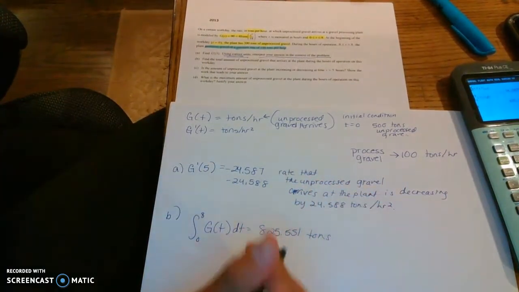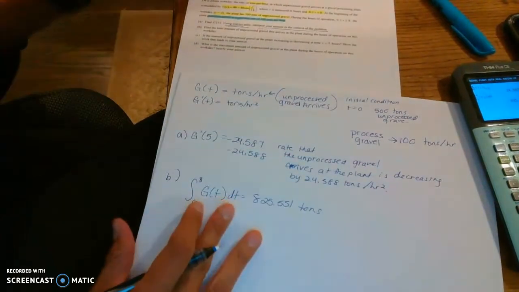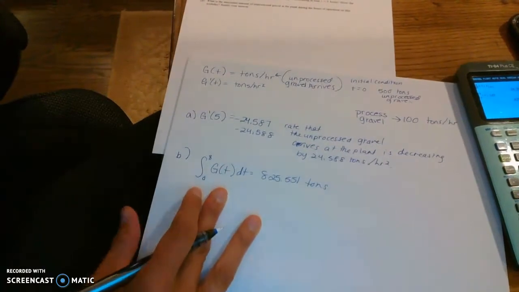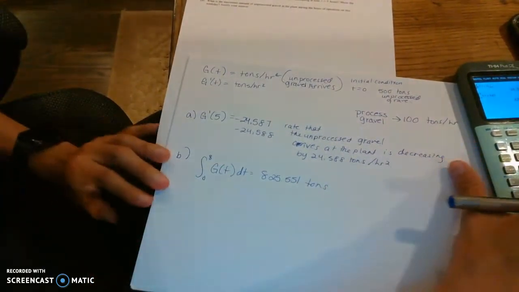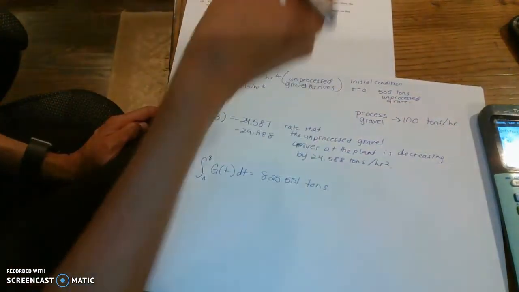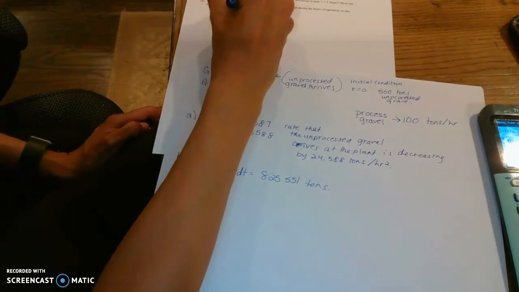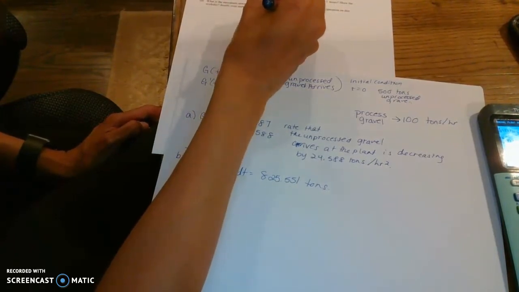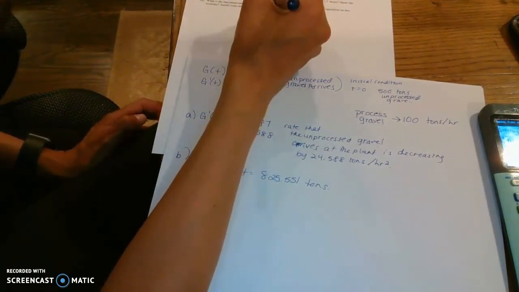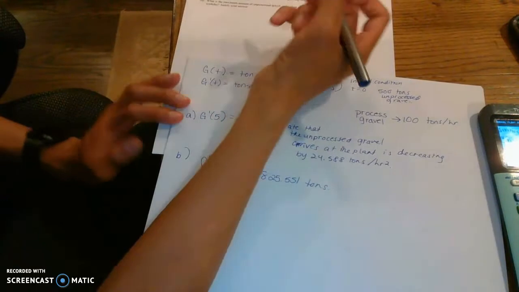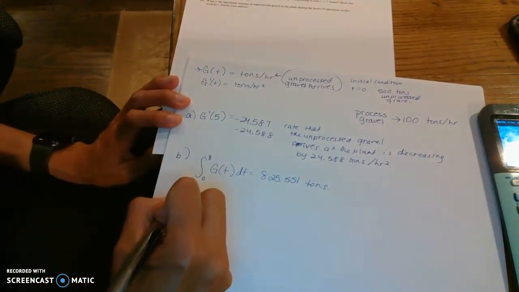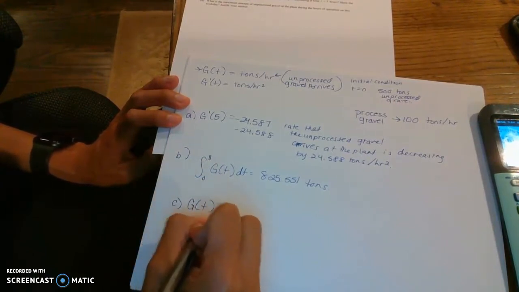Okay, now here comes a little bit where it becomes a little tricky. It says, is the amount of unprocessed gravel at the plant increasing or decreasing at T equals 5? Okay, so let's look at those words. Is the amount of unprocessed gravel at the plant increasing or decreasing? Well, then I just want to know the rate of the unprocessed gravel. So, well, the rate is here. G of T is the rate, and I want to know the rate at G of 5.